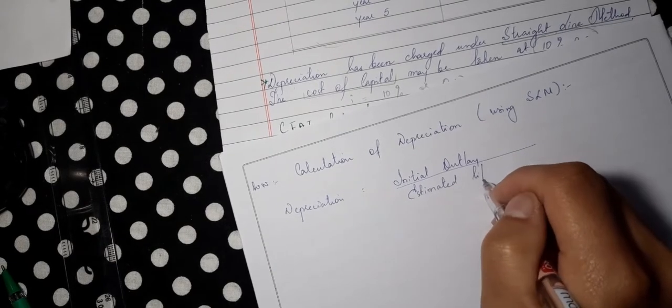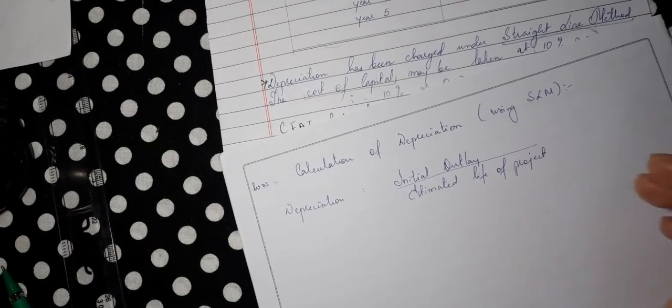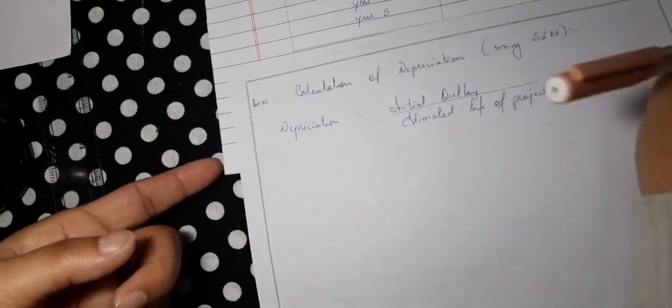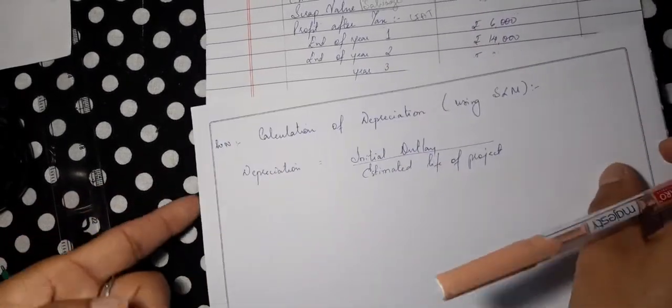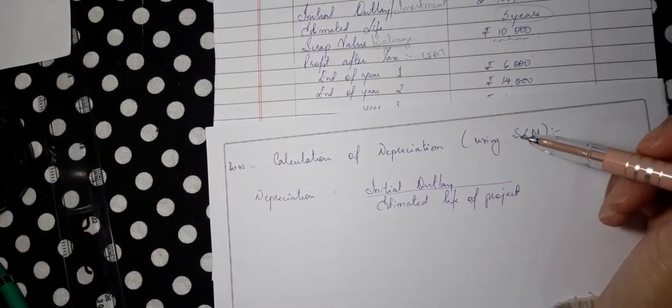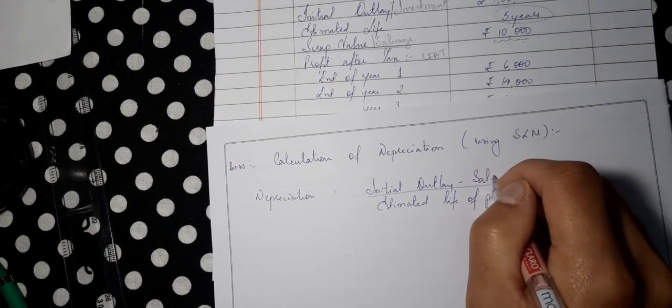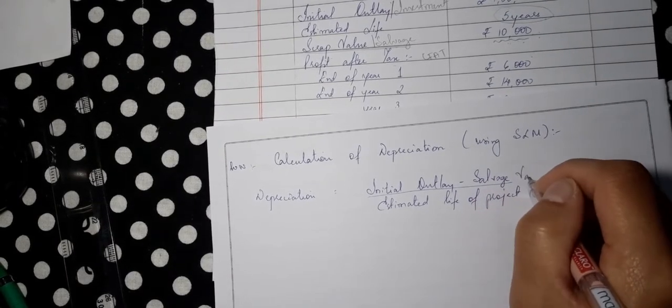Estimated life of project. Now, in this situation, we also have a salvage value. Besides the cost of the asset, we also have a value of the asset we're going to receive once it's been sold off. So that has to be deducted from the calculation of depreciation. So minus salvage value. We're just using the basic formula.